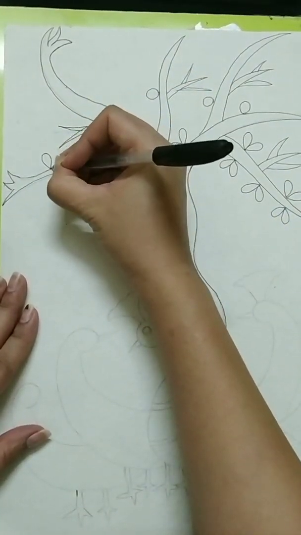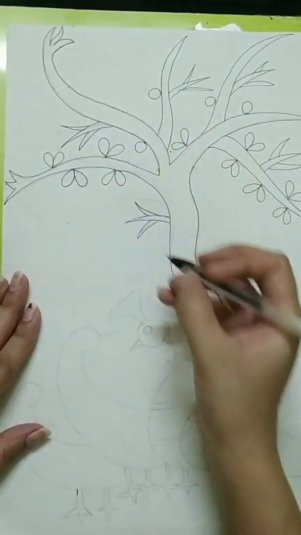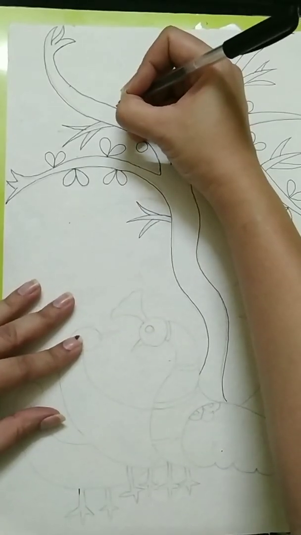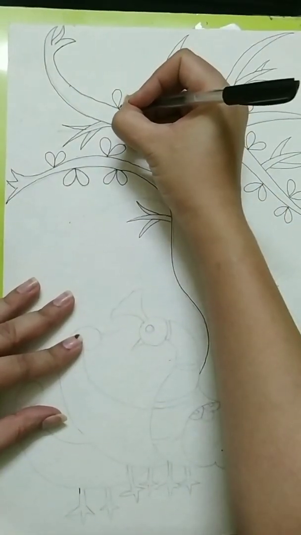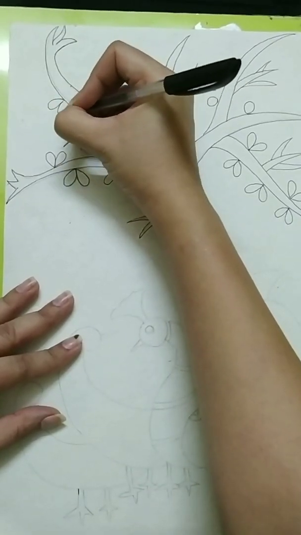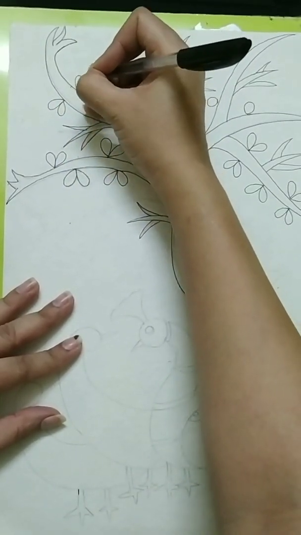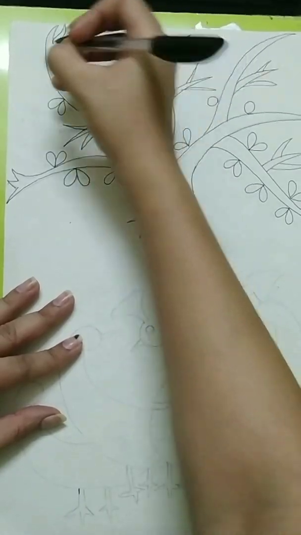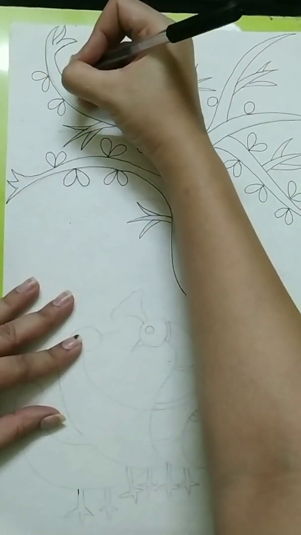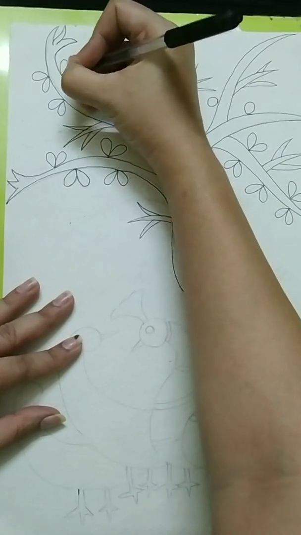So Gond art is not only in Madhya Pradesh, it originates from there, but many people in Odisha, Maharashtra, Andhra Pradesh, at such places people do practice Gond art. The best part is that you just enjoy the flow.